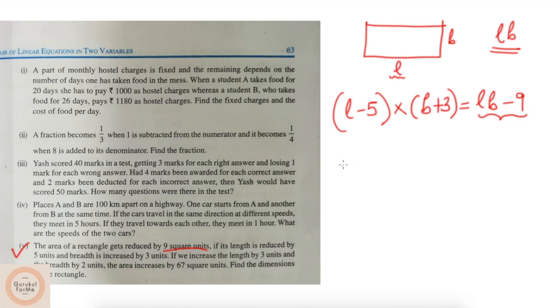If you increase the length by 3, what is the original length? Yeah, L, and you increase it by 3. And we know that the area of a rectangle is length into breadth. Now what happens to the breadth? And the breadth is also increased by 2 units, B plus 2, then it is equal to, area increases by 67. LB plus 67.